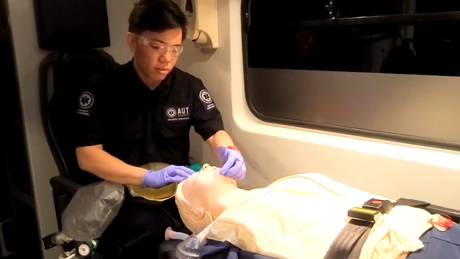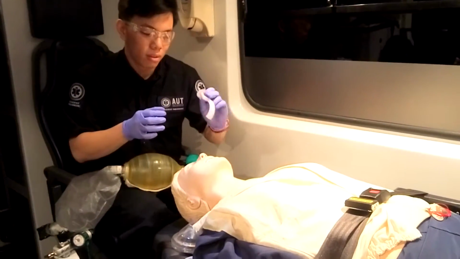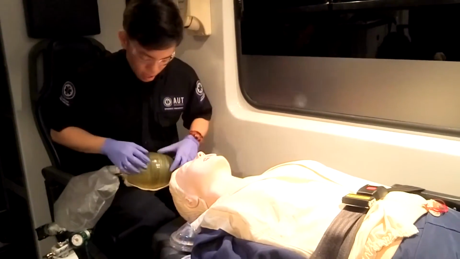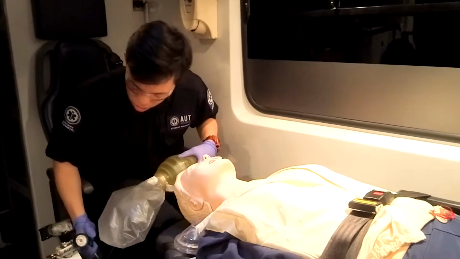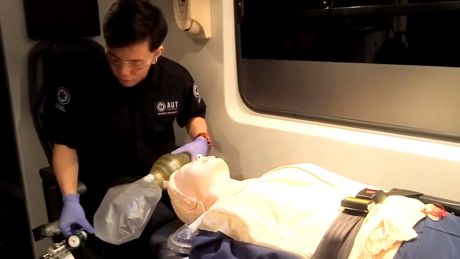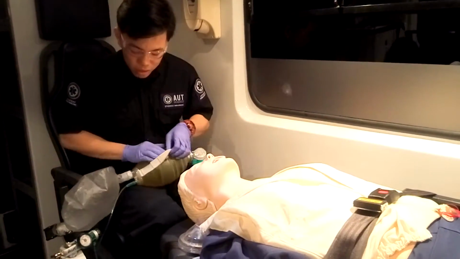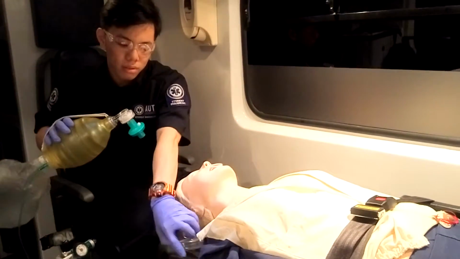Next, I'm going to do a head tilt chin lift just to open up the patient's airway and also use an OPA. You can use an NPA as well. Okay, next I'm going to connect the BVM to an oxygen tank with a flow rate of at least 10 liters. This is to ensure that the reservoir fills, like so.